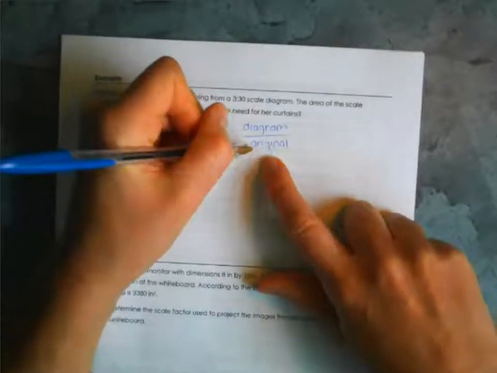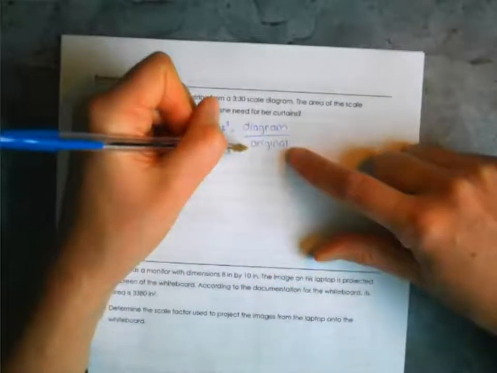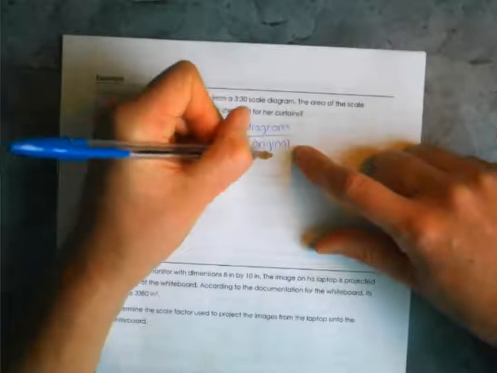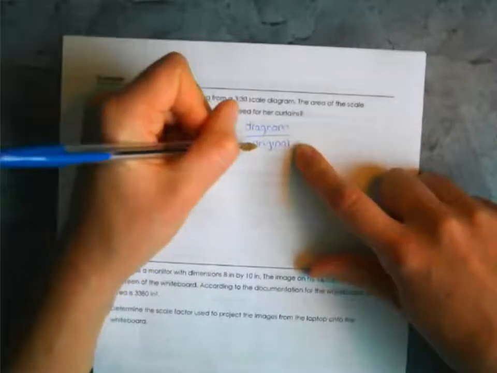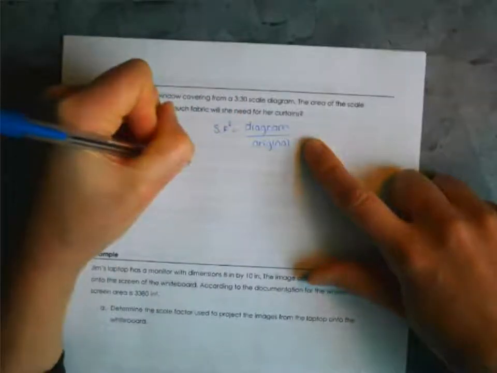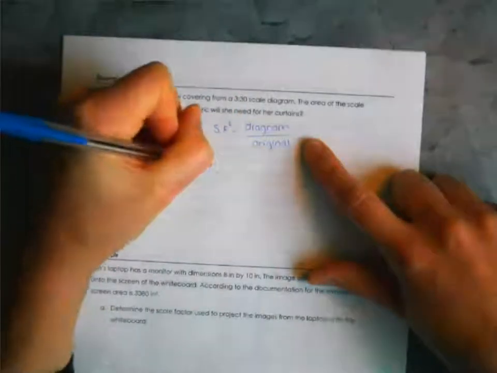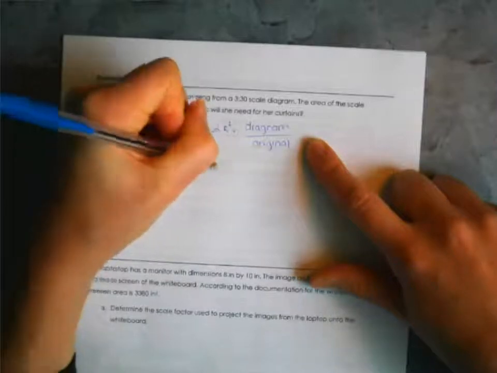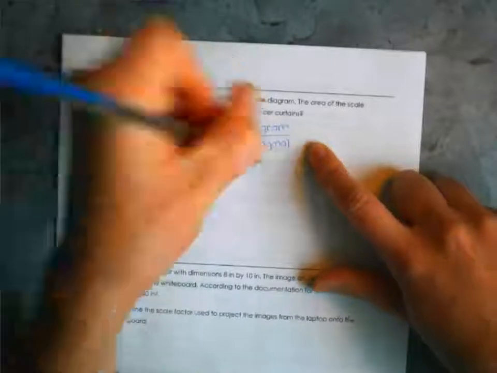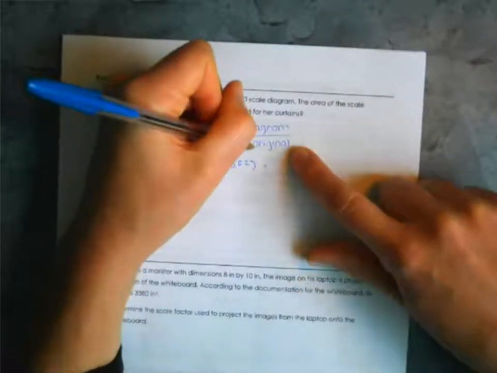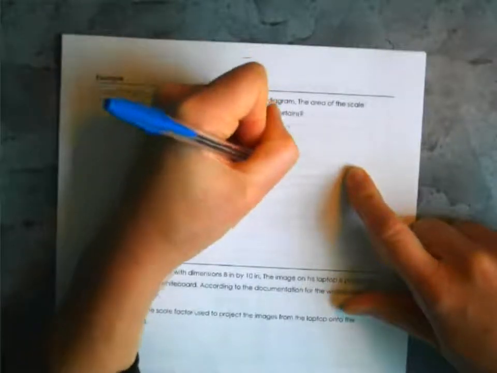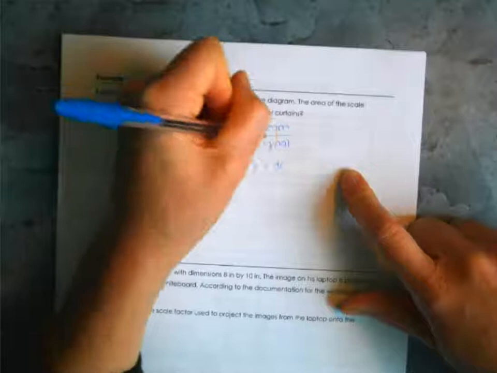Now, in terms of algebra, because the diagram is being divided by the original, if I want to move this one away, I need to multiply it out of both sides. So essentially I'm going to end up with original times scale factor squared is going to be equal to, and I'm not going to write it out here, but I would multiply the original by this side as well, which would cancel itself out because original divided by original is 1.